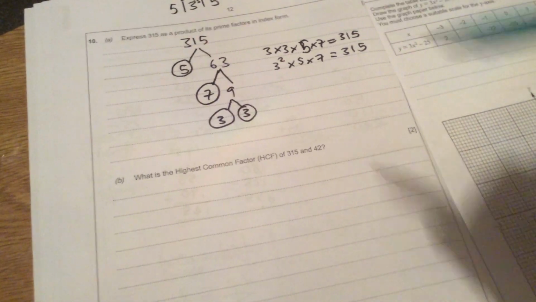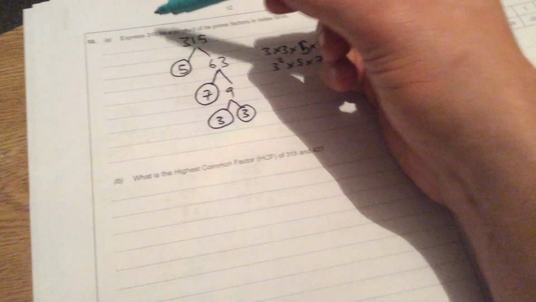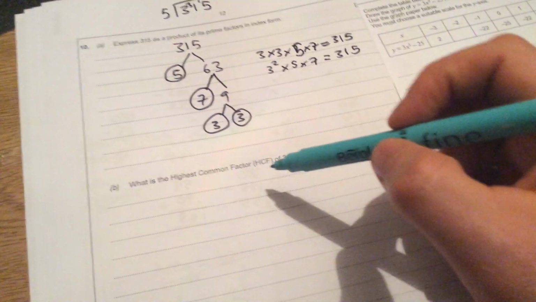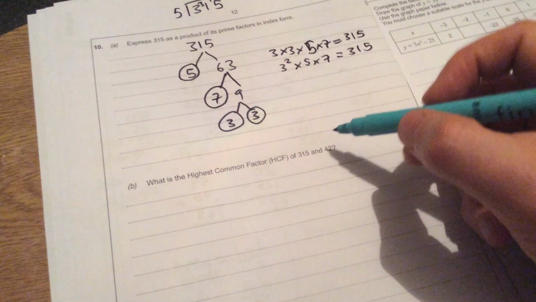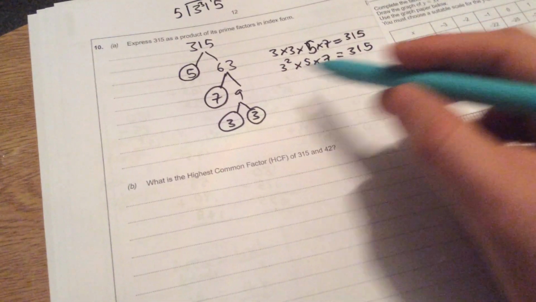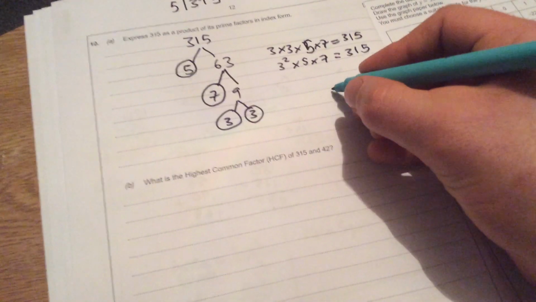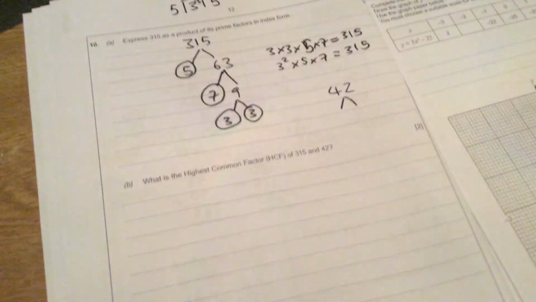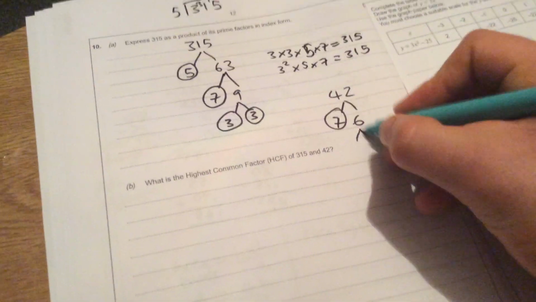Okay, down the bottom now, it'll always link to either the highest common factor or lowest common multiple of the number you worked out at the top and a different number. So it wants the highest common factor of 315 and 42. I've done 315, but you need to do the prime factor decomposition of 42 as well. So I'm going to do that over here somewhere. 42 is easy: 7 and 6, and 2 and 3.